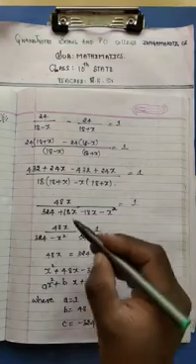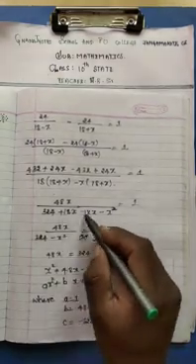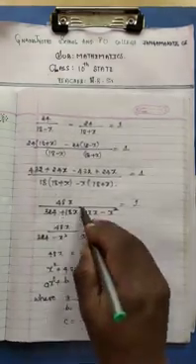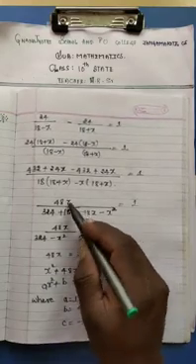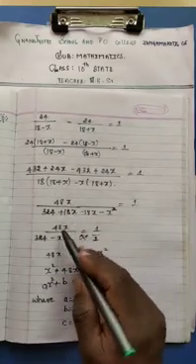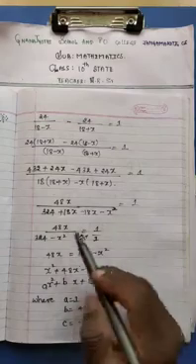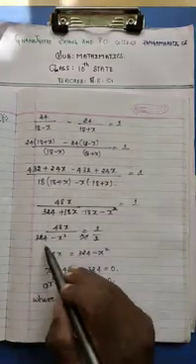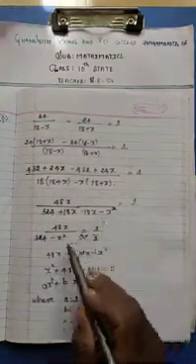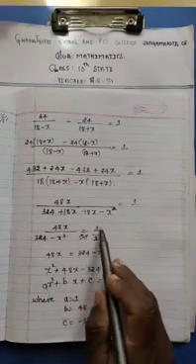So here, plus 18x minus 18x gets cancelled, then remaining is 48x divided by 324 minus x square.